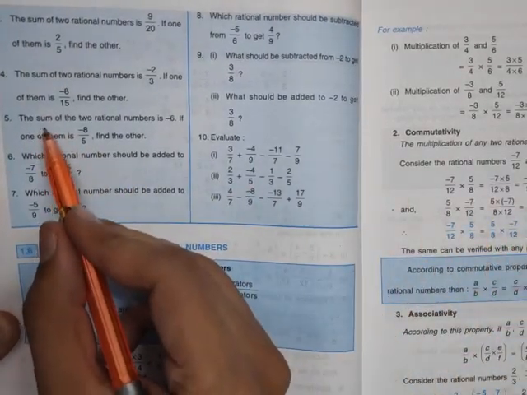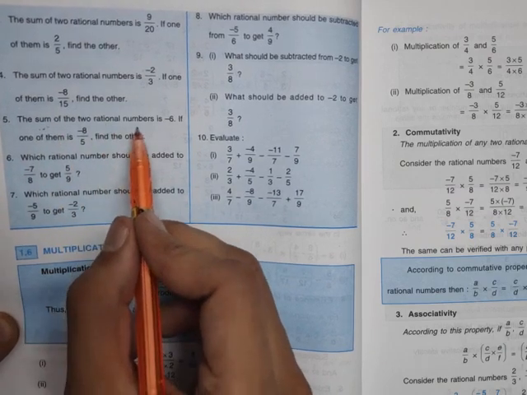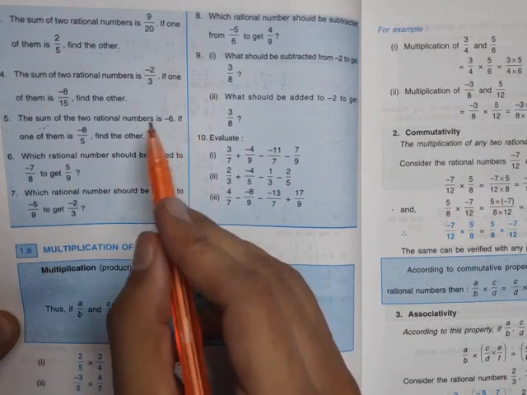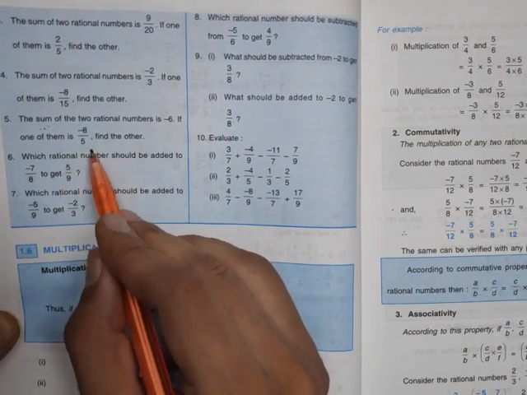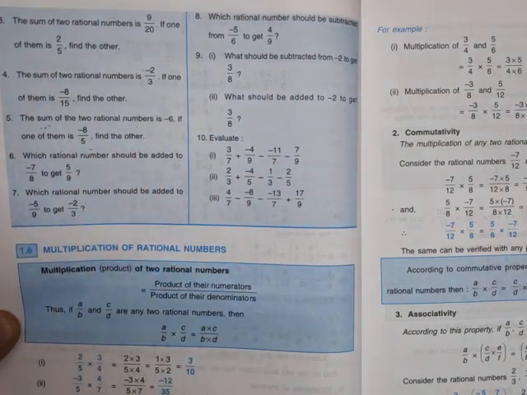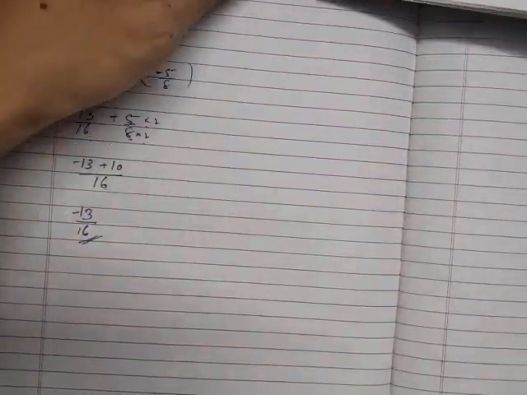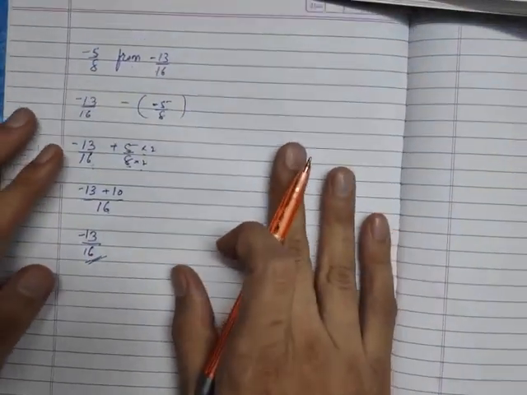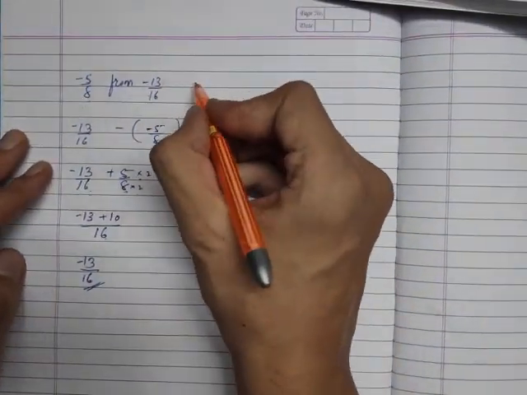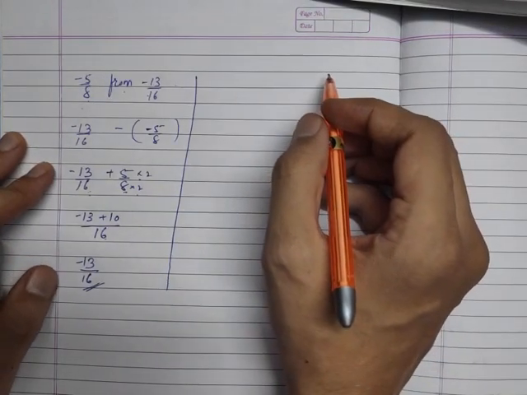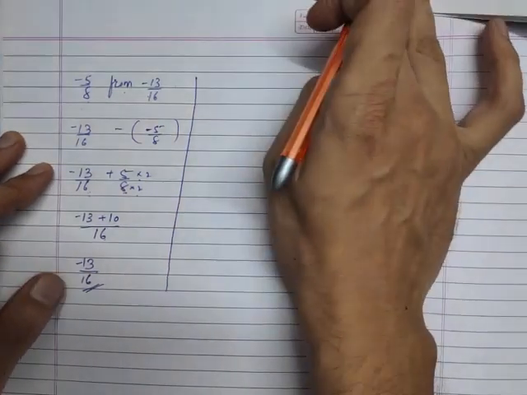like this. It says the sum of two rational numbers is minus 6. If one of them is minus 8 upon 5, find the other. So I'll try and solve this one. Question said sum of two rational numbers is minus 6.